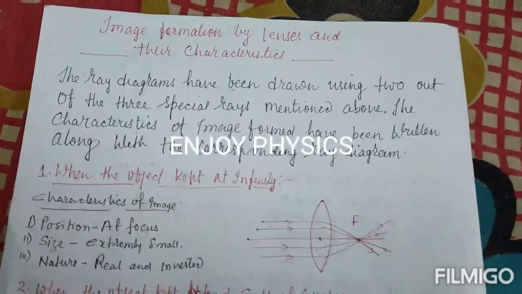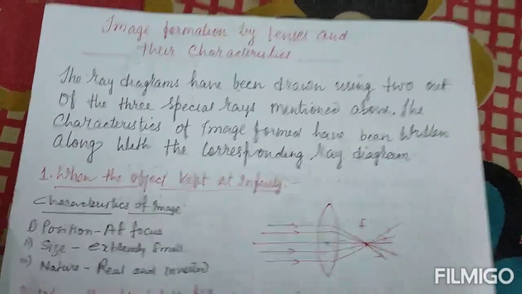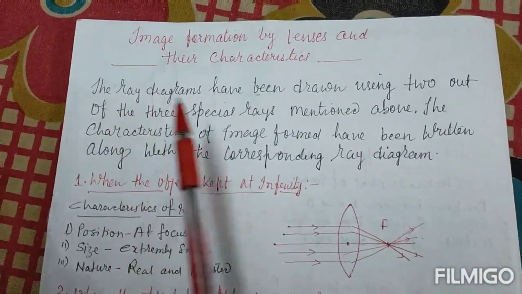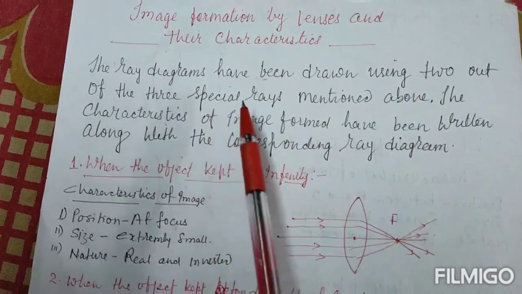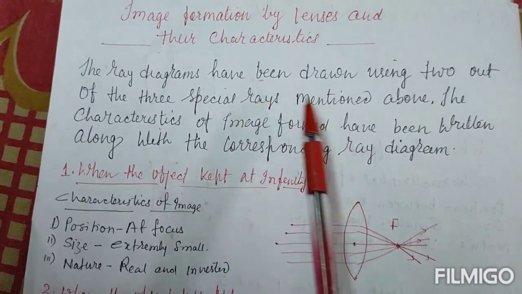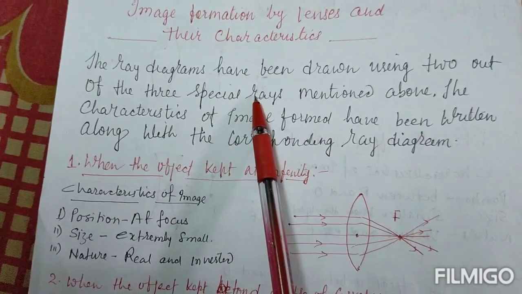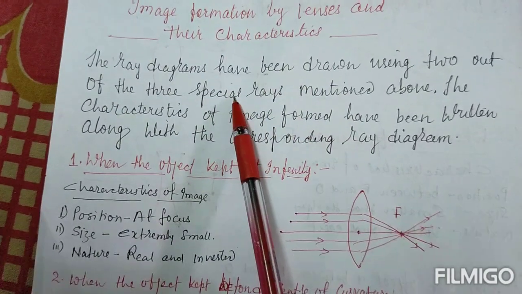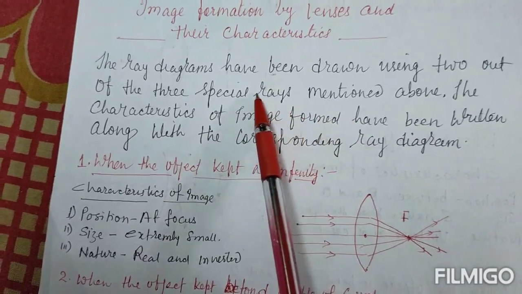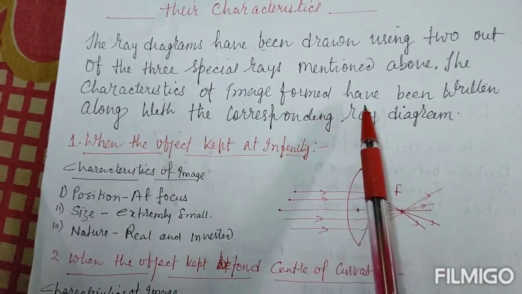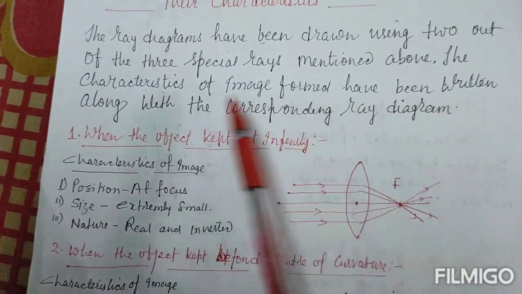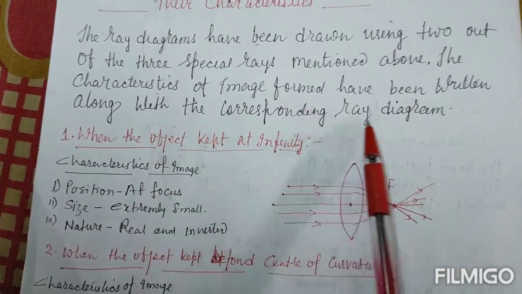After seeing the real image and virtual image, we will see how an image is formed by lenses. The ray diagram has been drawn using 2 out of 3 special rays. We have already studied the 3 special rays, and we will use 2 special rays to form images. For the special rays mentioned above, the characteristics of the image formed have been written along with the corresponding ray diagram.